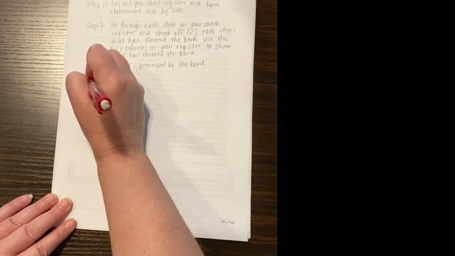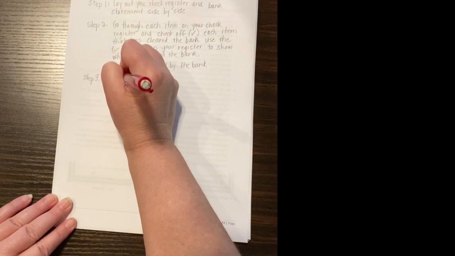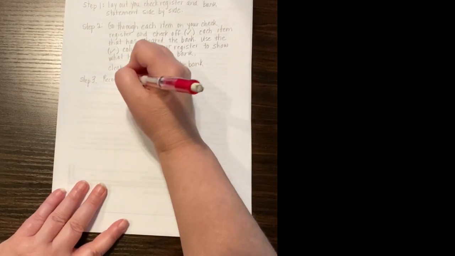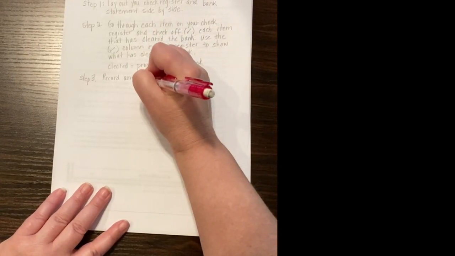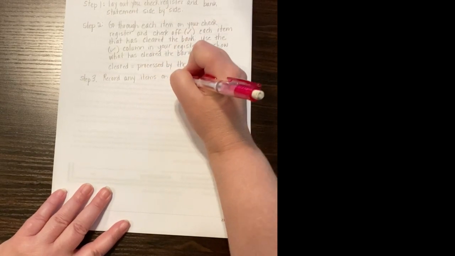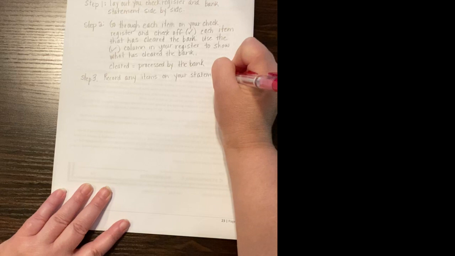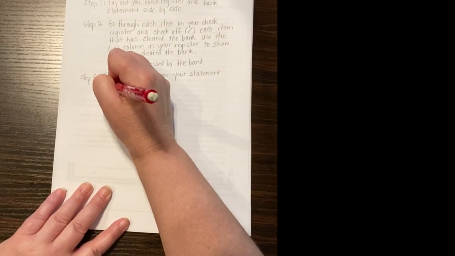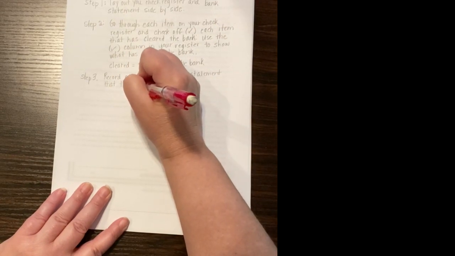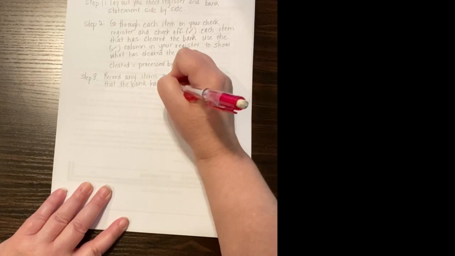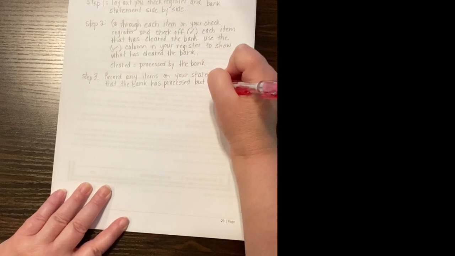Step 3. Record any items on your statement that the bank has processed but you do not have in your check register.